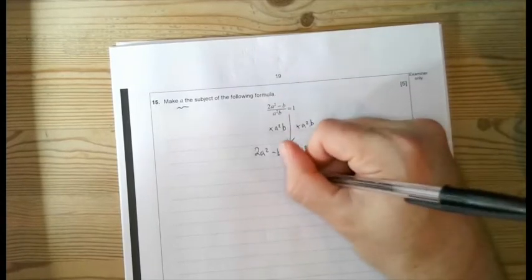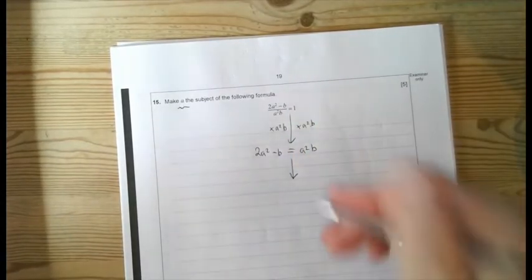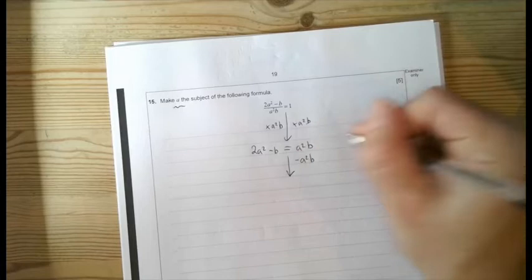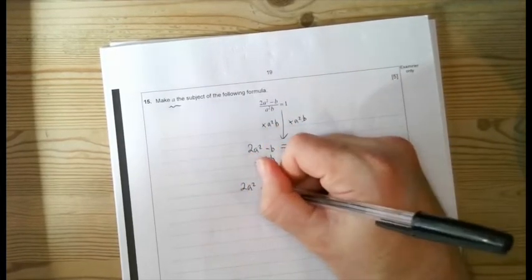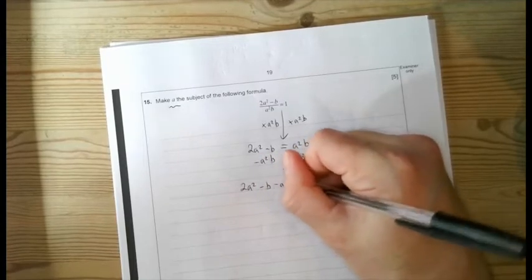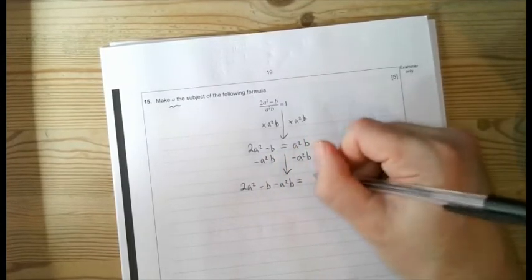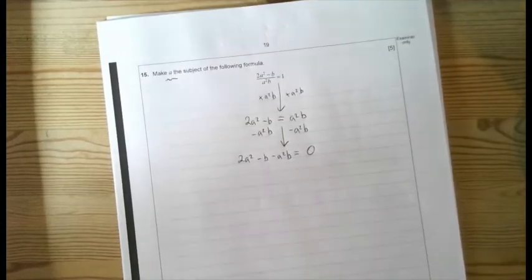The next thing I want to do is get A's on one side, everything else on the other. So the first thing I'm going to do is take A squared B off each side, which is going to give me 2A squared minus B minus A squared B equals nothing. There's nothing left on that side, I'm just taking it off.